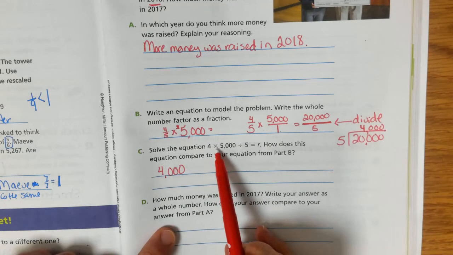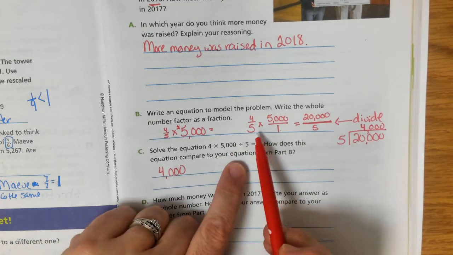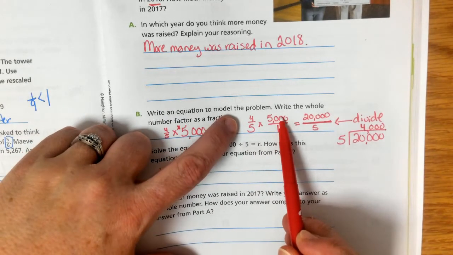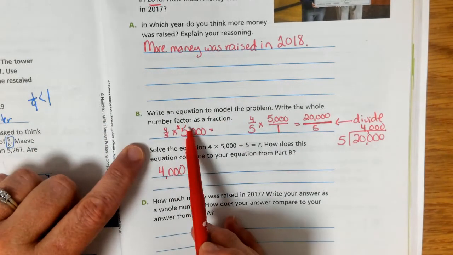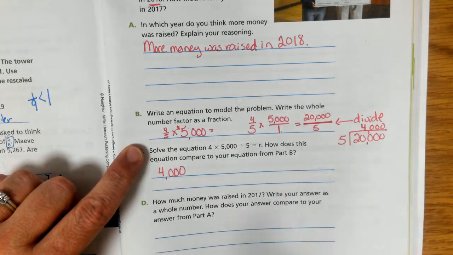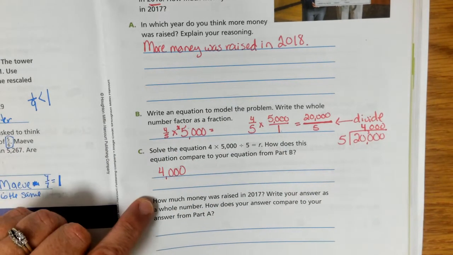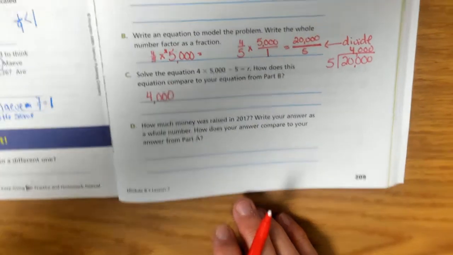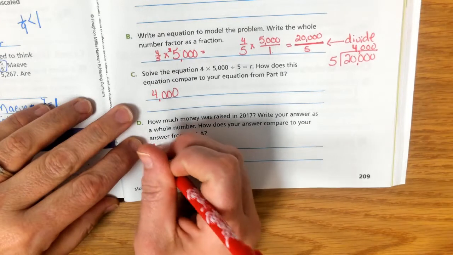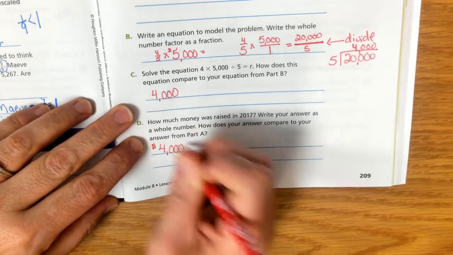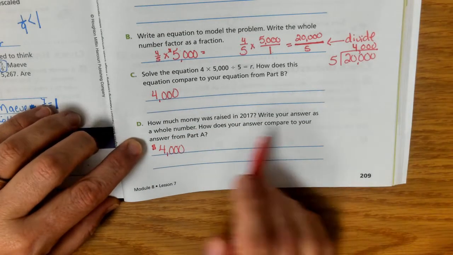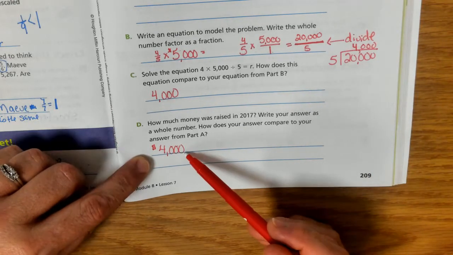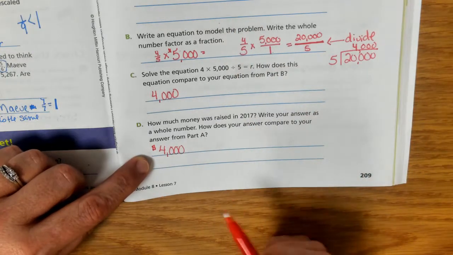So 4 times 5,000 divided by 5 is the same as this, because 5 is going to be multiplied by 1. So how much money was raised in 2017? That would be $4,000. And then how does this answer compare to our answer from part A? It shows us that there was more money raised in 2018.